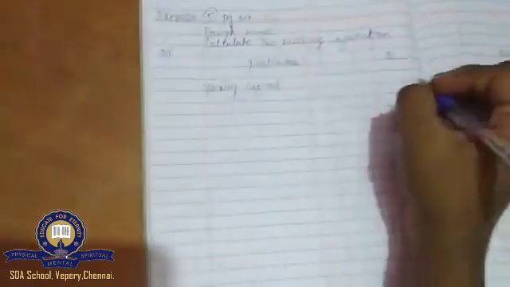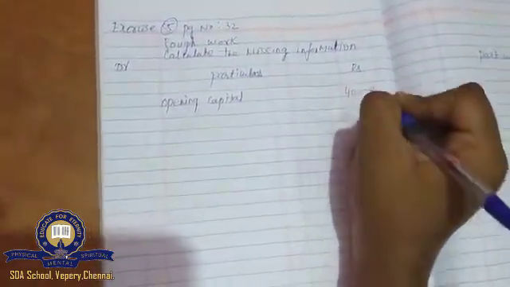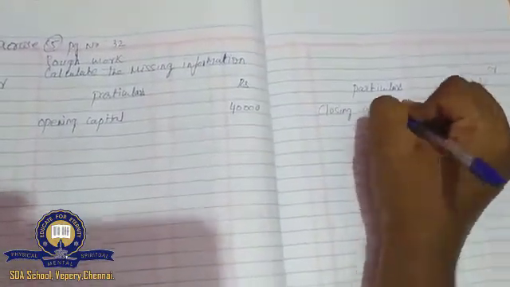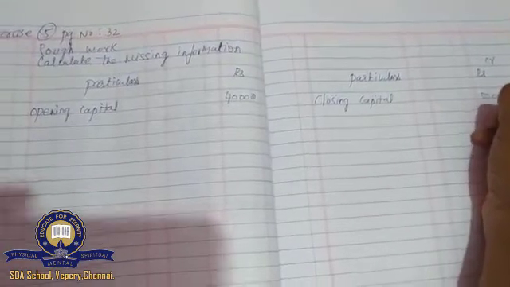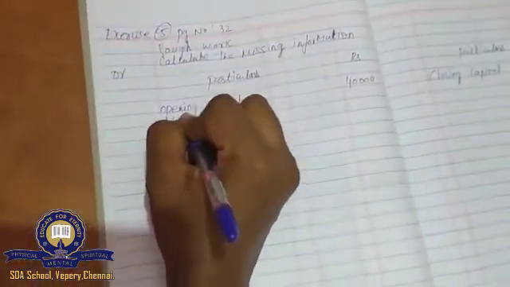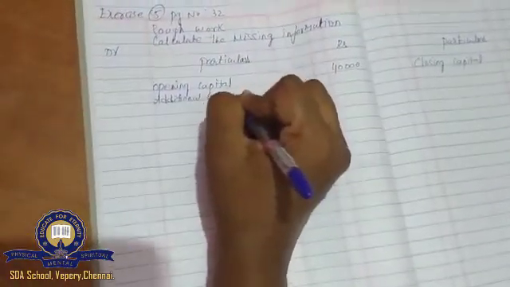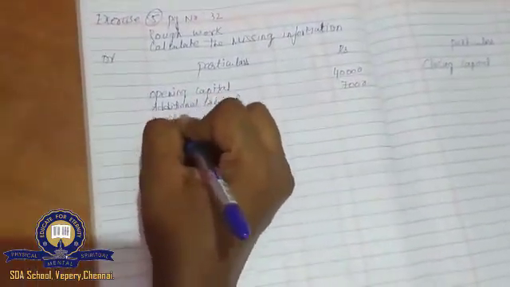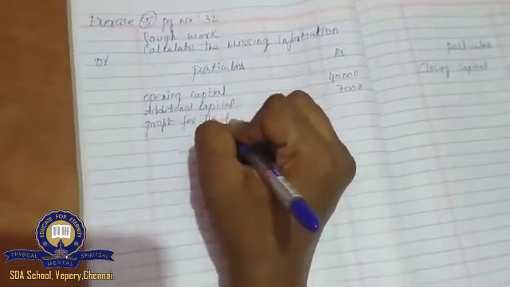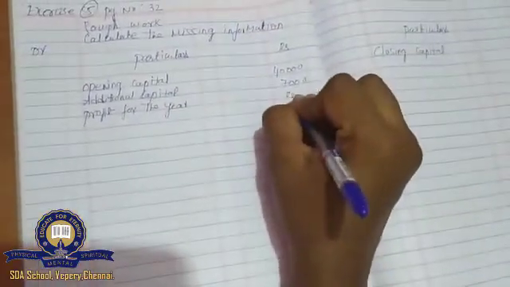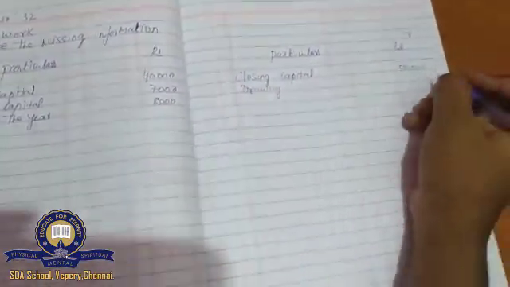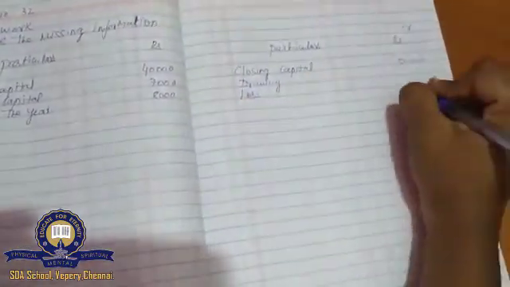Opening capital amount is 40,000. Closing capital amount is 50,000. Additional capital, rupees 7,000. Profit for the year, 8,000. So drawing only we are going to find out. Loss they didn't give.